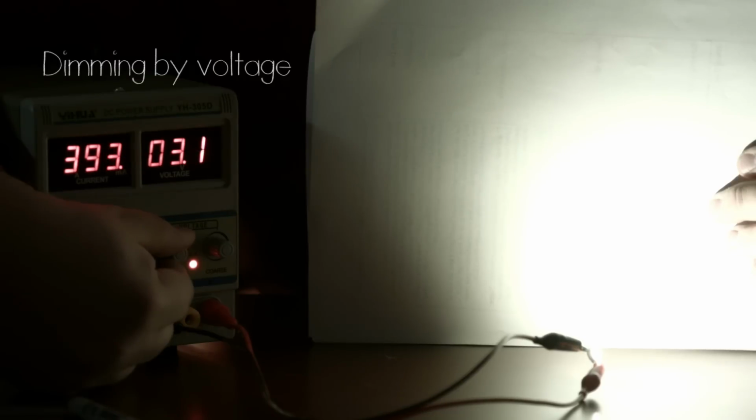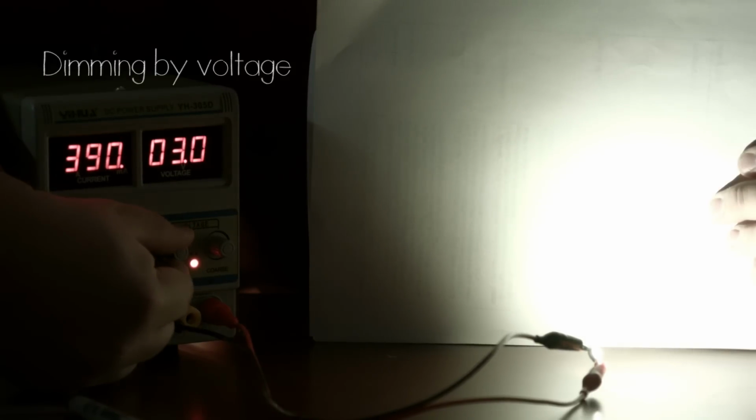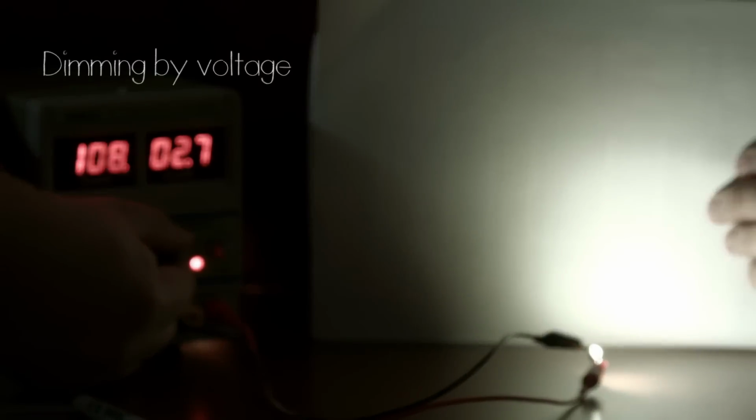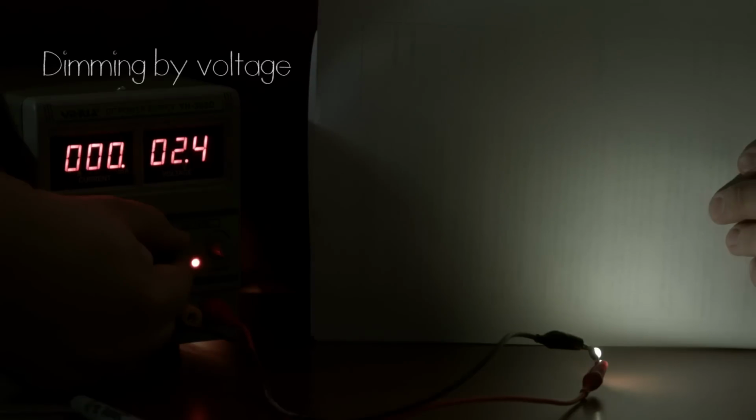Dimming LEDs using voltage regulation is the best way to do it, but it's a bit complicated as you need a voltage regulator and a potentiometer. The LED dimmers you see on eBay are generally PWM, or pulse width modulation. They don't reduce the voltage but pulse the electricity, flashing the LED on and off really fast so it looks dimmer.